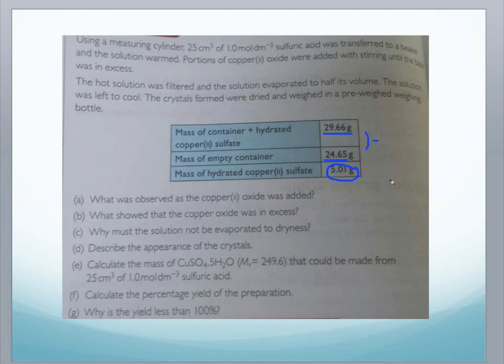So question D, describe the appearance of the crystals. So again, we saw them on the previous page. They're blue. You can either describe them as diamond-shaped or rhombus-shaped. Either one is fine. So then question E is asking us to calculate the mass of the hydrated copper 2 sulfate that could be made from. So they're asking us to calculate the theoretical value.